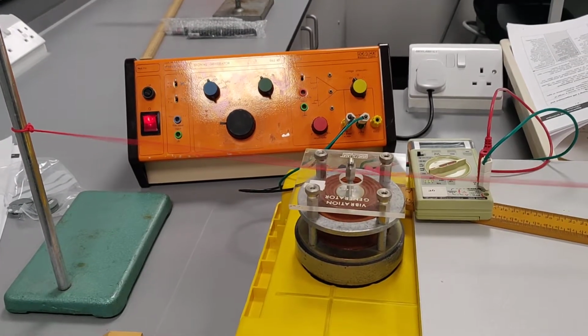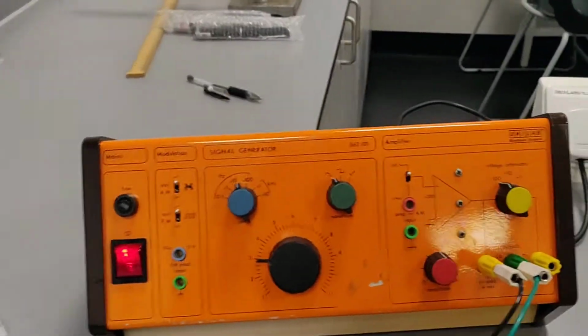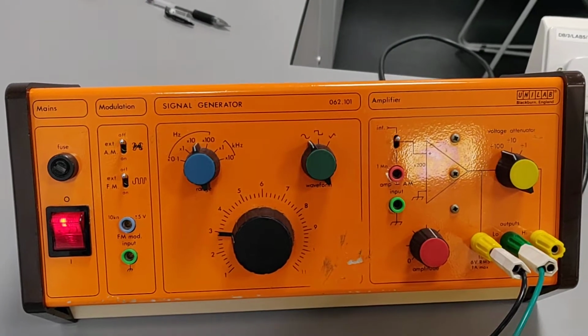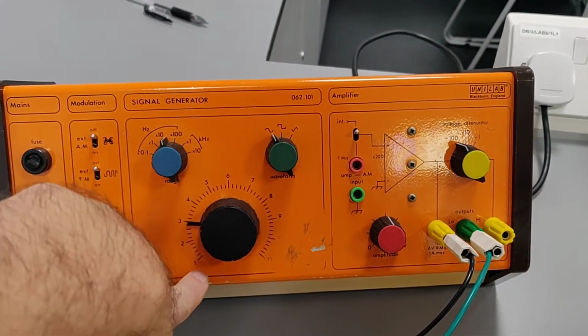So this is the investigation into stationary waves on a string. For this one, you need a signal generator. If you're not familiar with the controls on a signal generator, this is the kind of normal school one. There are some different ones. The main dial adjusts the frequency. It goes from 1 to 11.